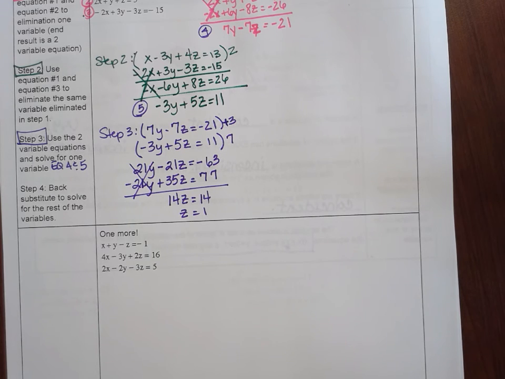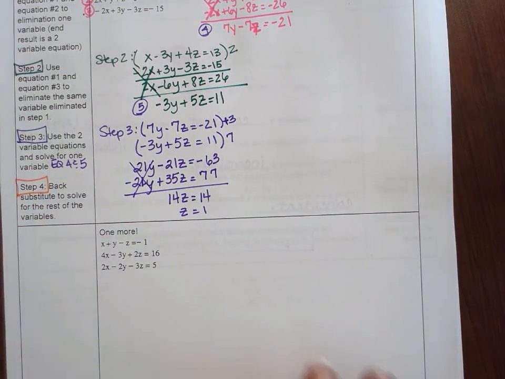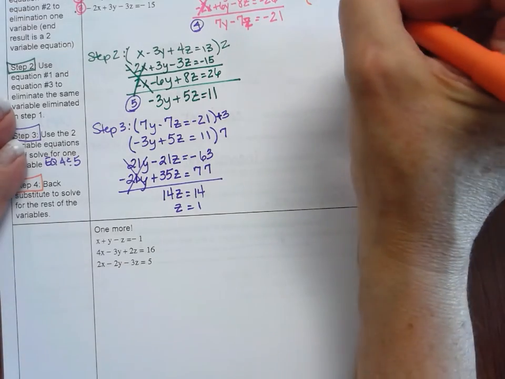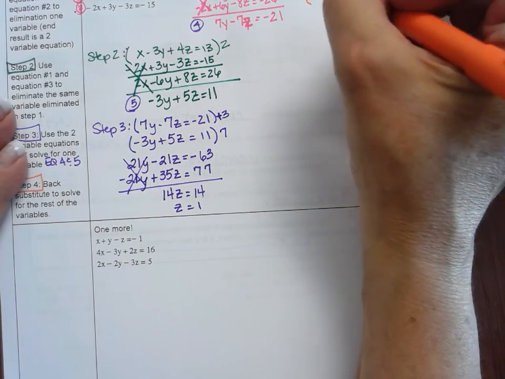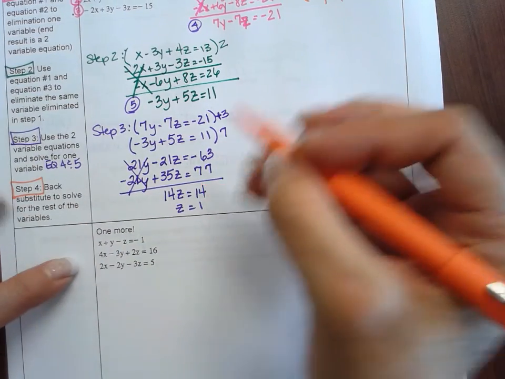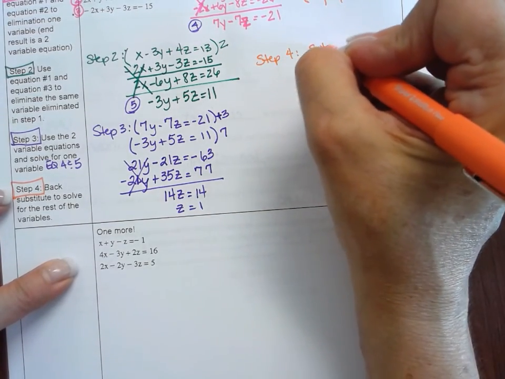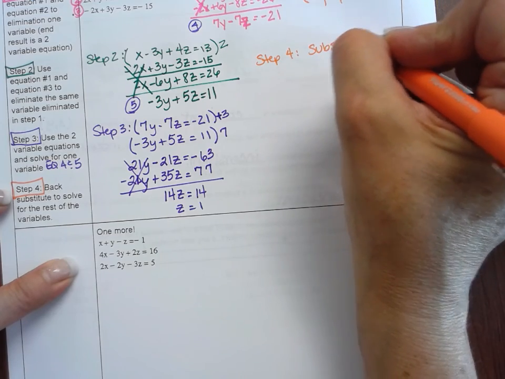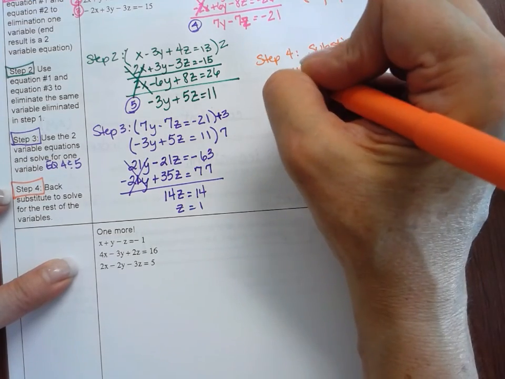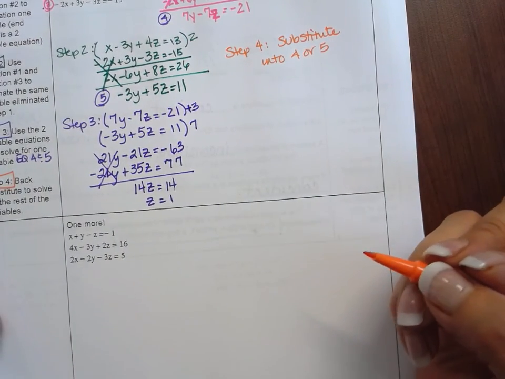Good so far? Not hard, same process, just multiple steps. All right, last step. Back substitute to solve for the rest of them. So my answer has to be x, y, z. I know z's 1. So I'm going to substitute the one you know into 4 or 5. Doesn't matter which one.